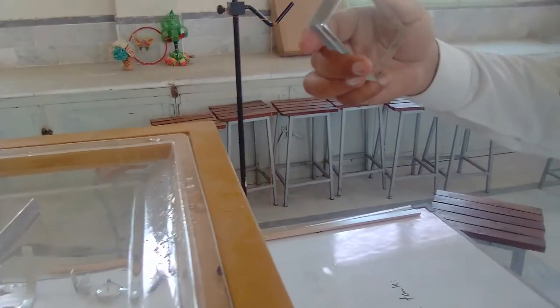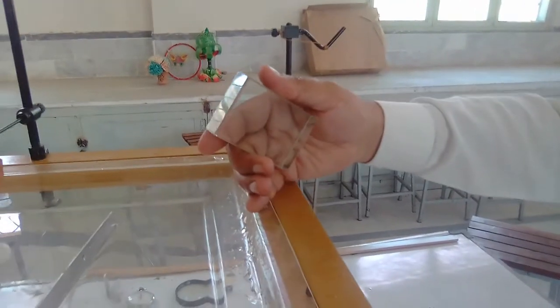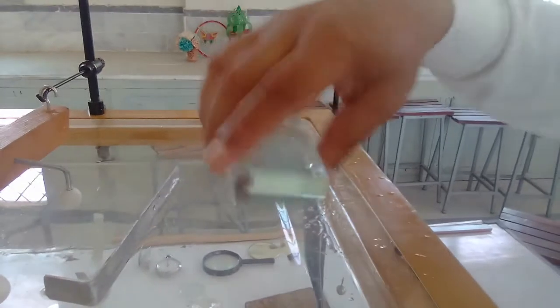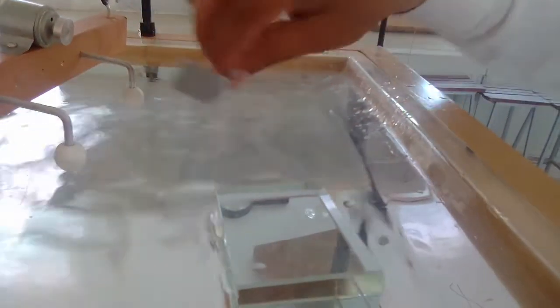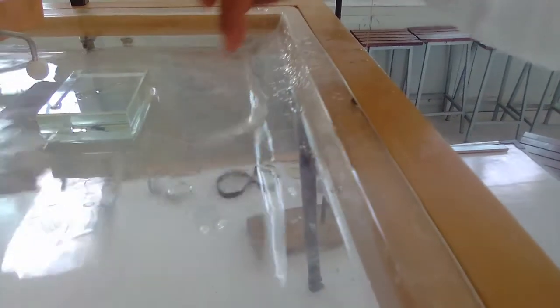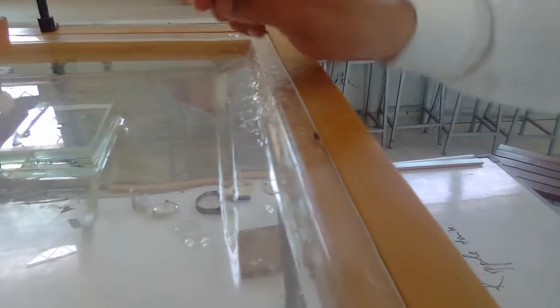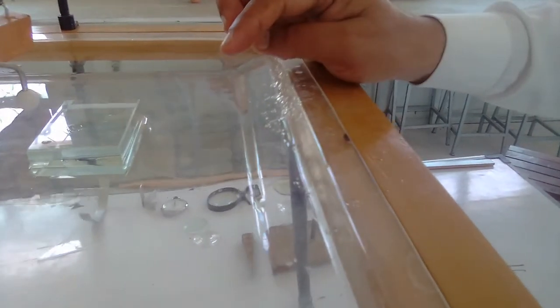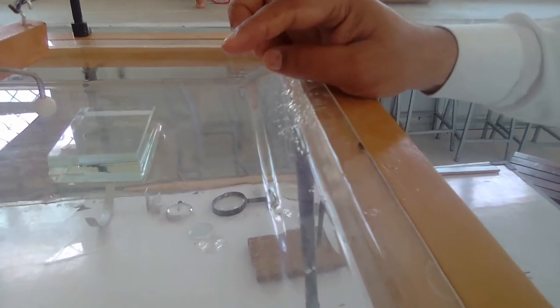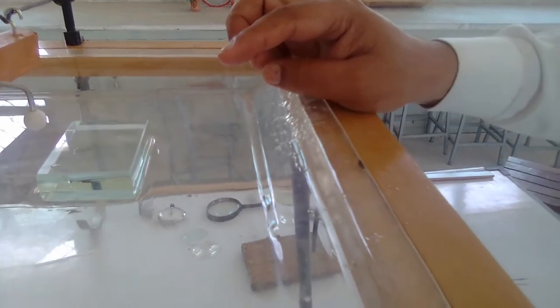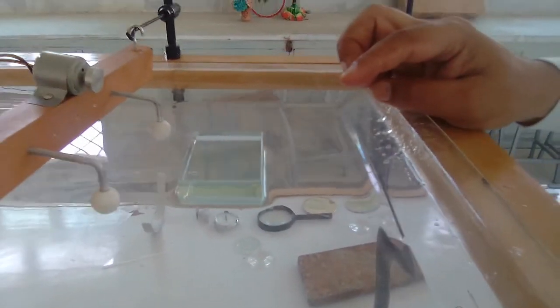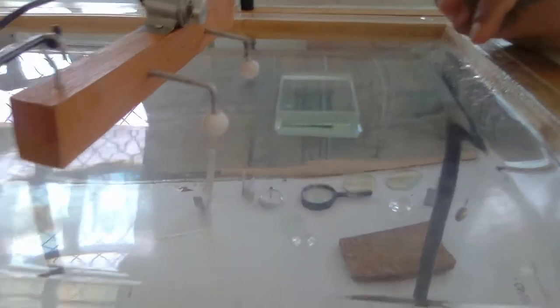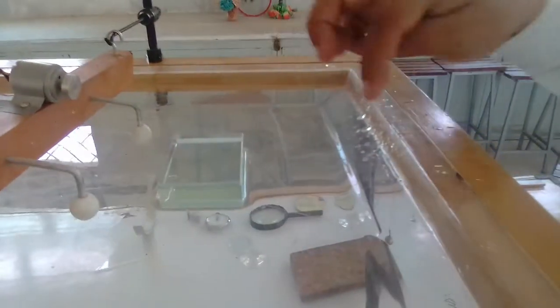When waves enter from a rare medium, let's say this is a deeper medium and this is a shallow medium, when waves travel from a deeper medium into a shallow medium, they bend slightly away from their path.